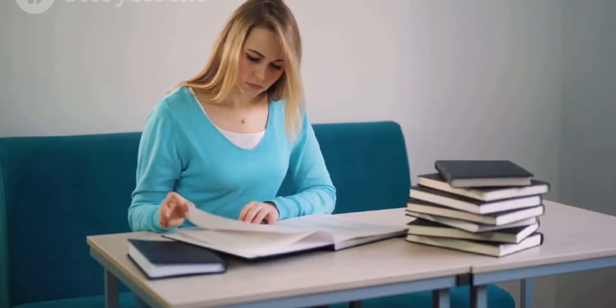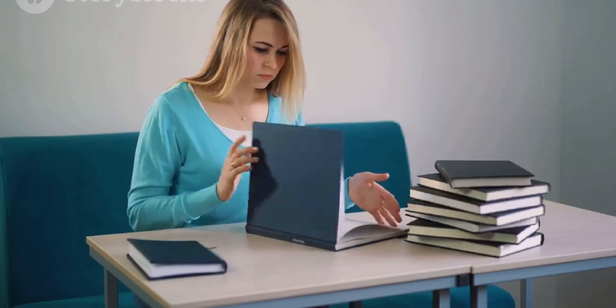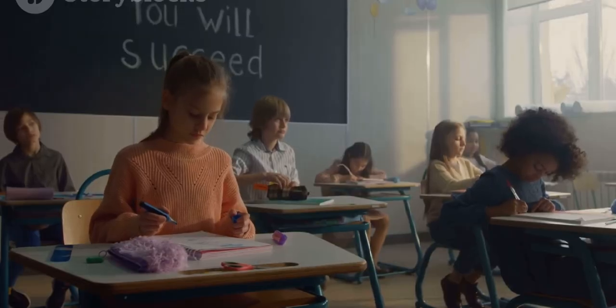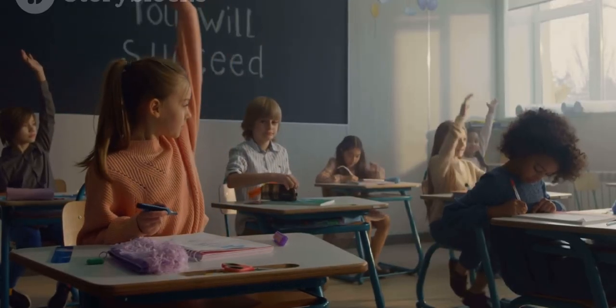Present tense is for facts and routines. I study English every day. Past tense, for stories or finished actions. I passed my exam last week. Future tense, plans and promises. I will practice more tomorrow.